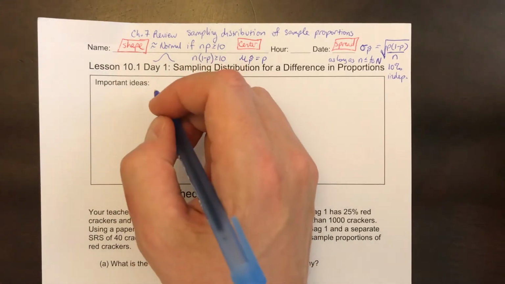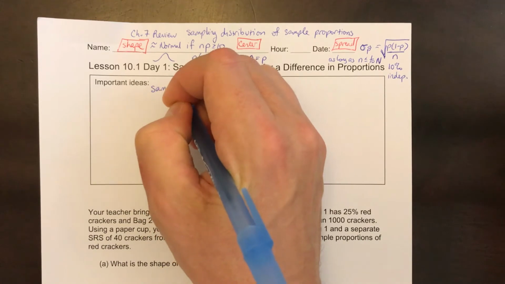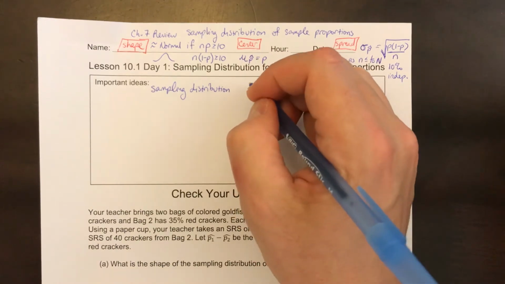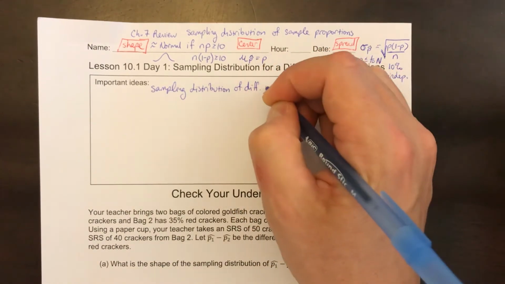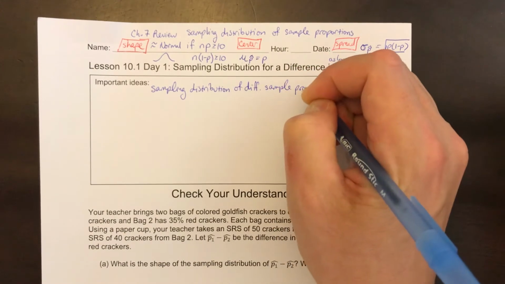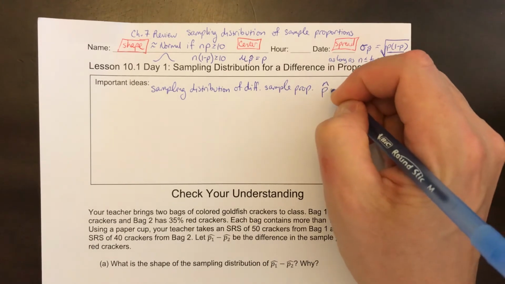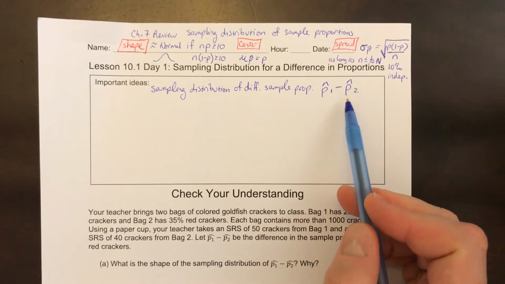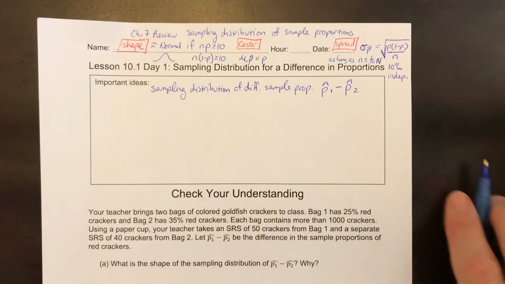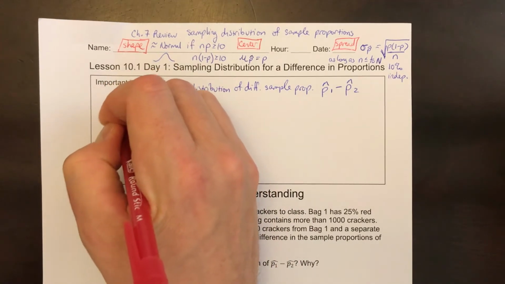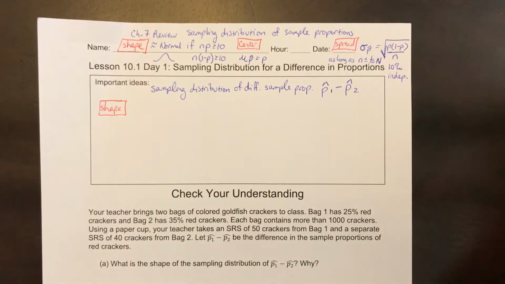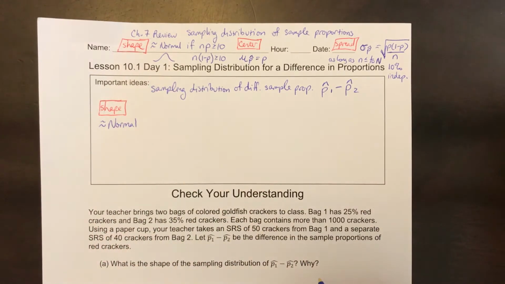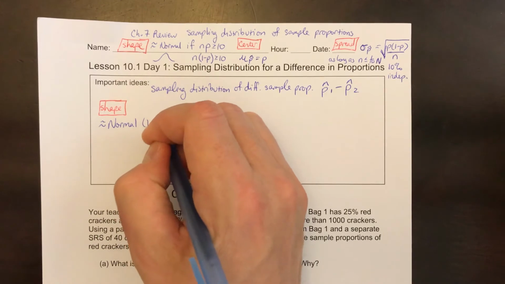All right, so when we have a sampling distribution of a difference of sample proportions, which is p hat 1 minus p hat 2, the first sample proportion minus the second sample proportion, the shape is approximately normal, just like what we found in chapter 7, as long as the large counts condition fits.